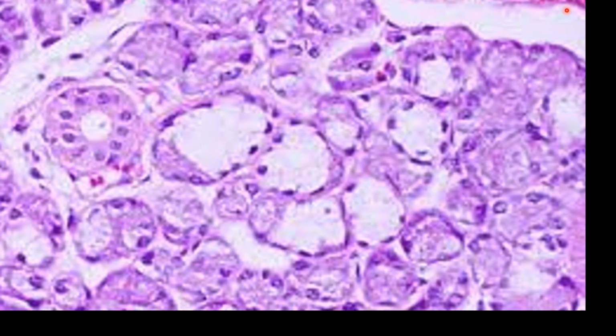Another section through the mixed acinus. A large number of serous acini are present along with some mucus acini having serous demilunes, and this is the striated duct present over here. So the gland is submandibular in nature.